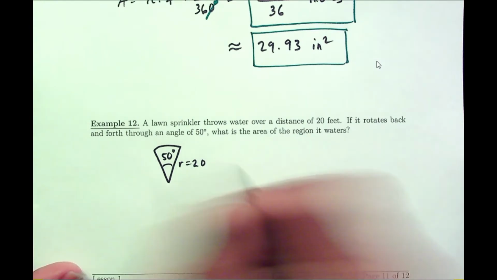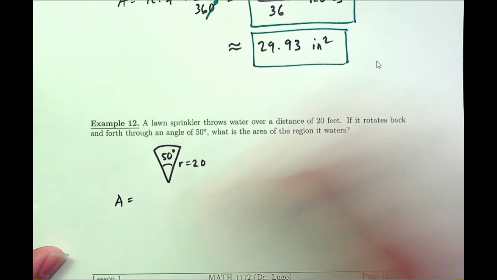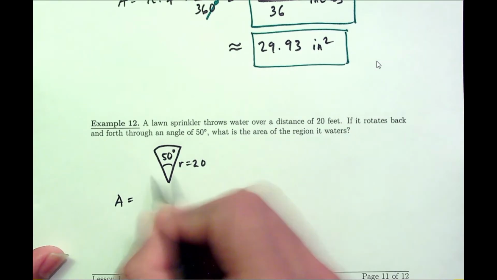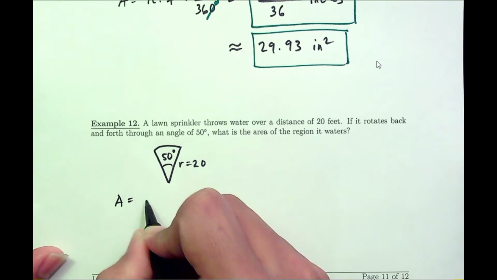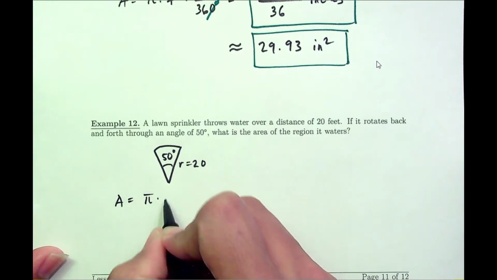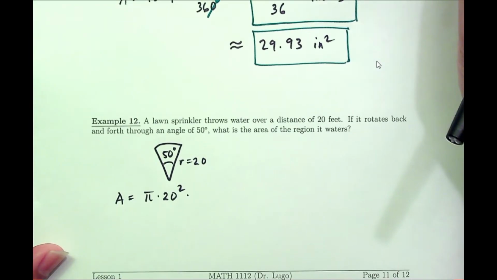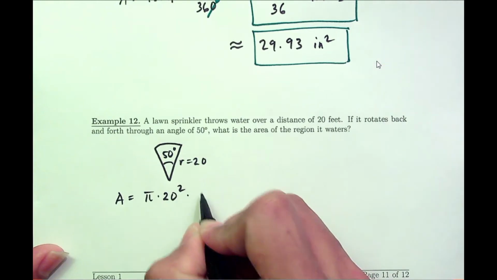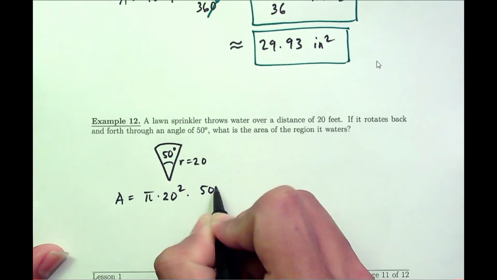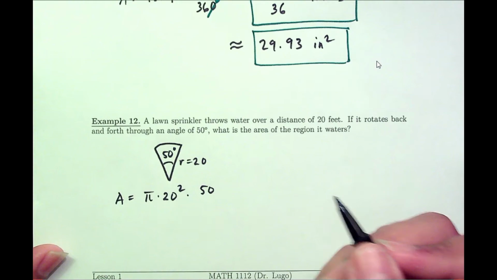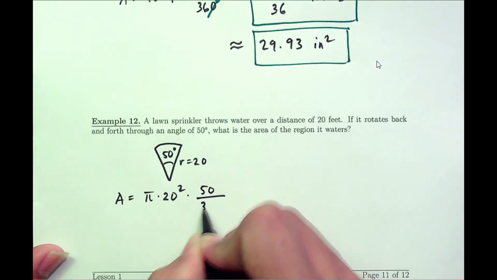Okay, the area is, find the area of the whole circle first, so pi r squared. So the radius is 20, so 20 squared, times the fraction that corresponds to the angle. This one happens to be in terms of degrees as well, so it would be over 360.